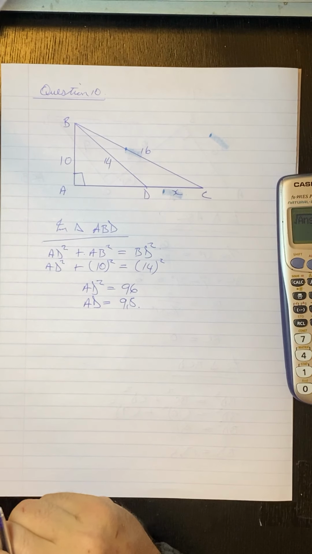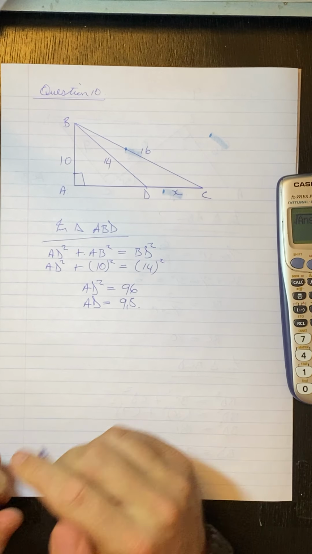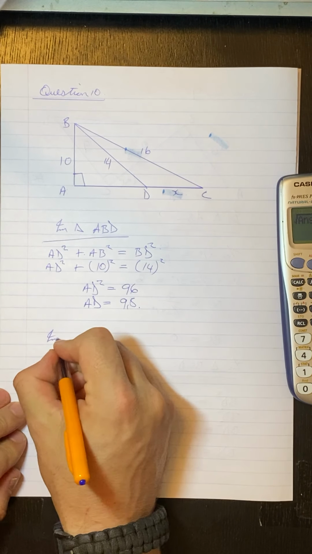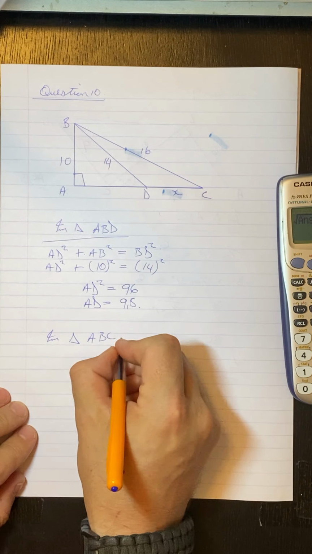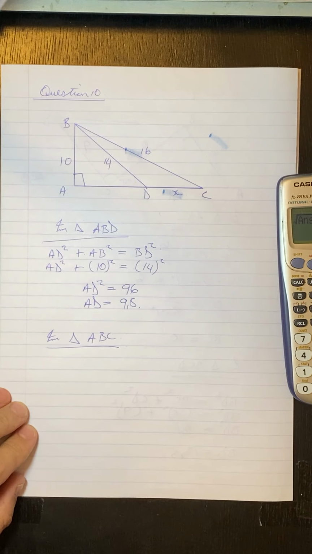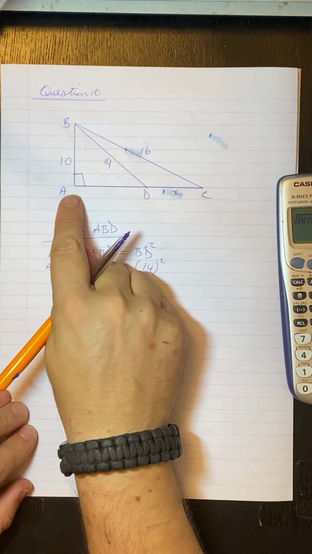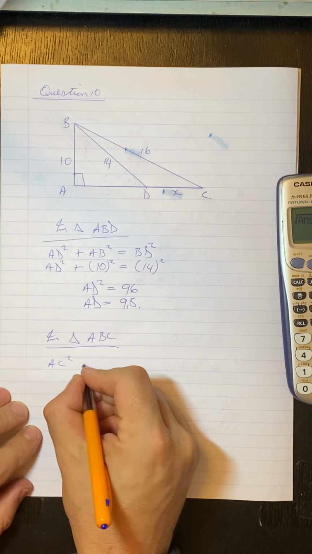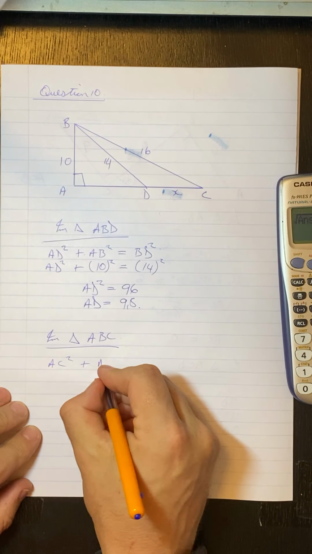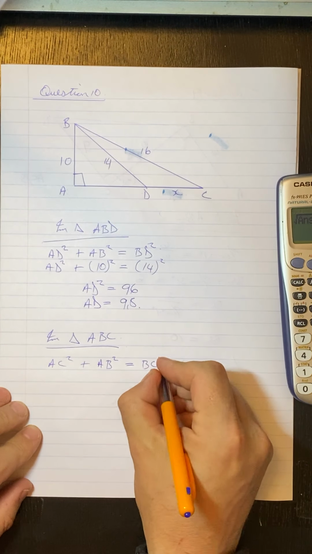All right. Now, what I'm going to do is I'm going to do the same for triangle ABC. Okay. So we know that this AC squared plus AB squared will be equal to BC squared.